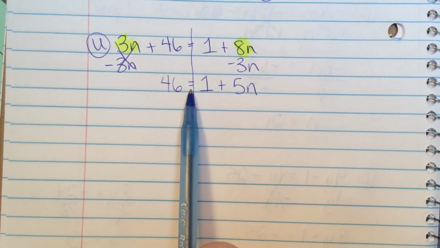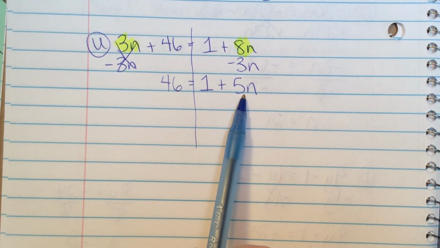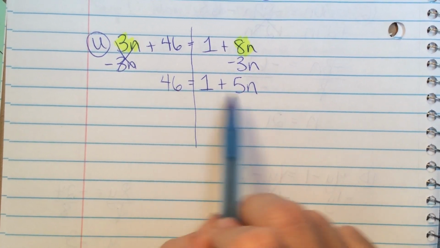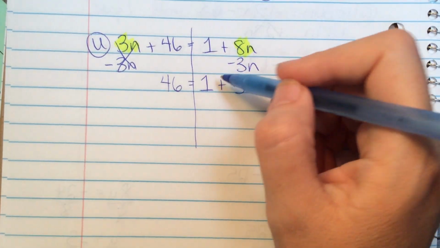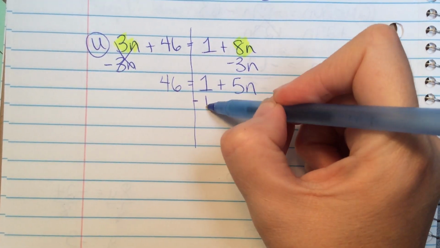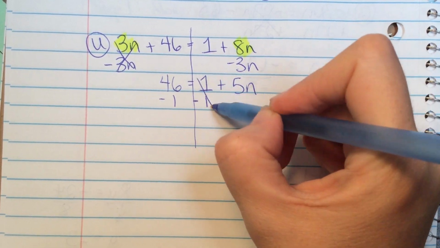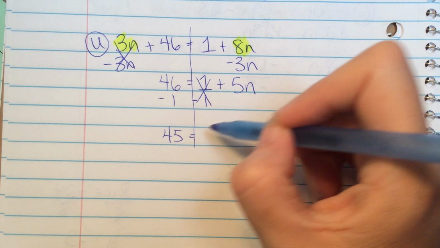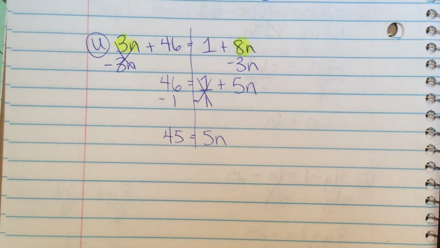So 46 equals 1 plus 5n. This is just a two-step equation. And now we're going to subtract 1 from both sides. And we get 45 equals 5n.